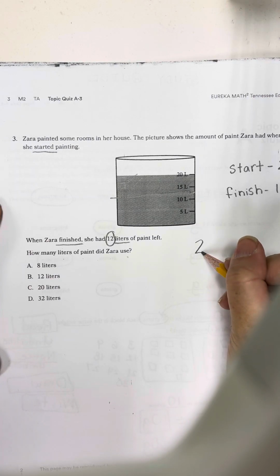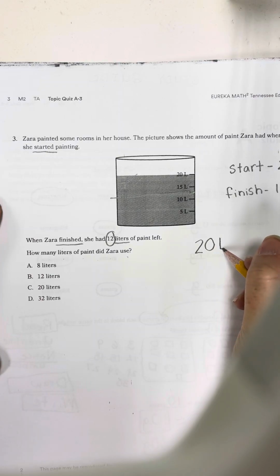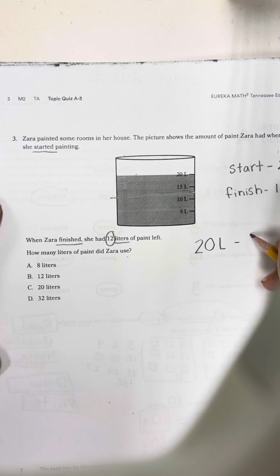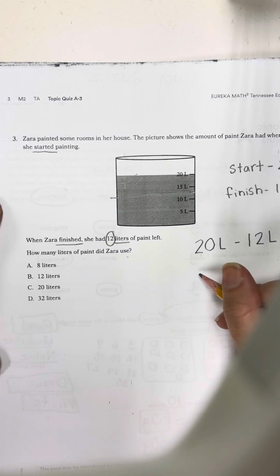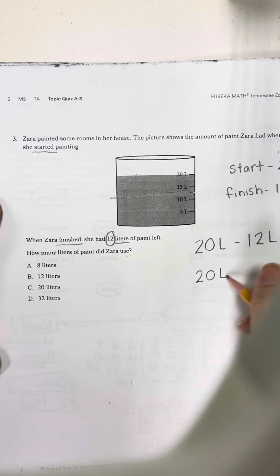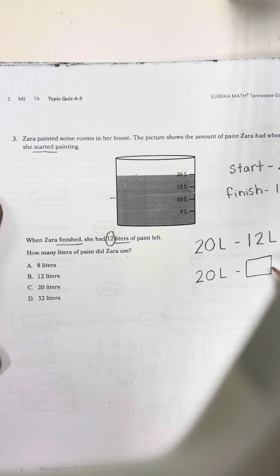Here we know we started with 20 liters and I have ended up with 12 liters. So I can think about that as a subtraction problem by either taking away those 12 liters, or I could also think about it as we used this much and I was left with 12 liters. Either way, we are finding the difference between those two amounts.